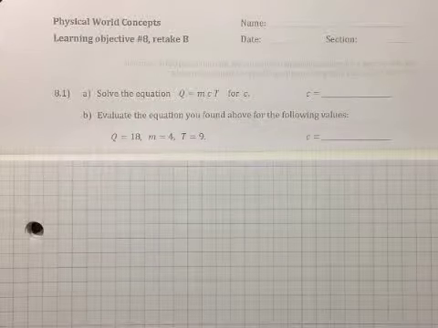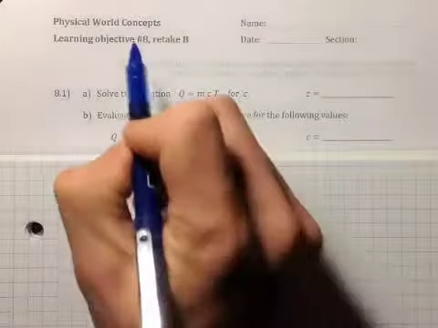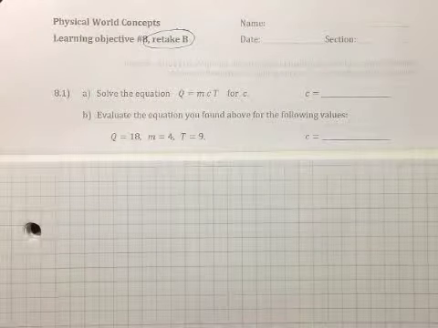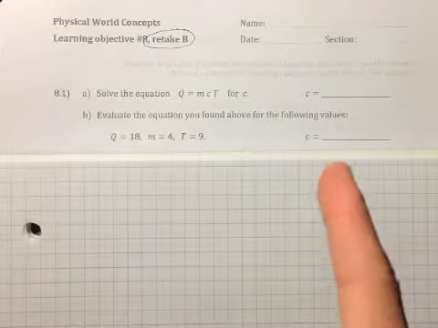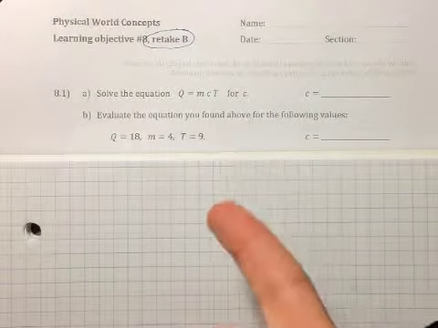Hello students. In this video we are going to be looking at objective number 8 in physical world concepts. This is the second retake version. This was a mandatory retake for the majority of the physics students. And it was mandatory because, number one, most students did very poorly on this objective because it's hard. It's the hardest objective that we've studied in physics. And number two, because it's so important.